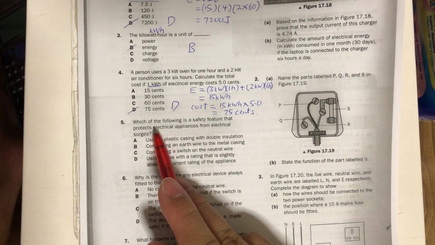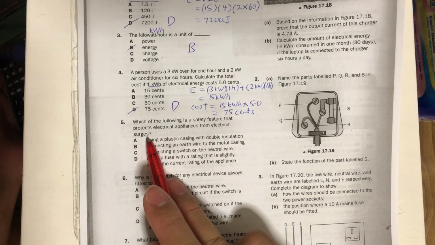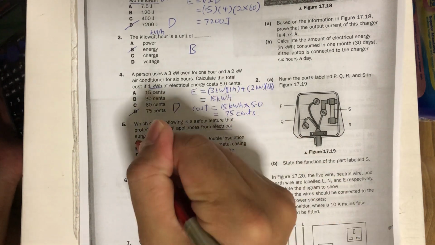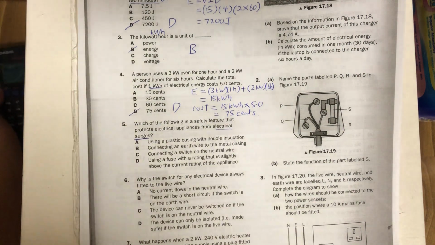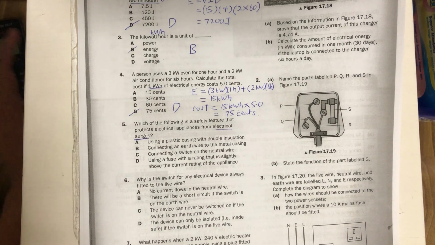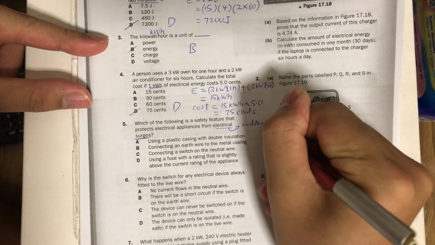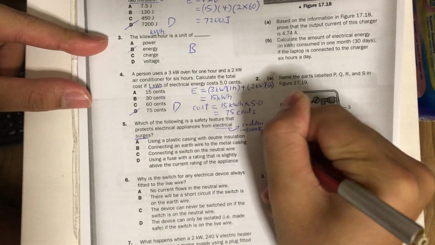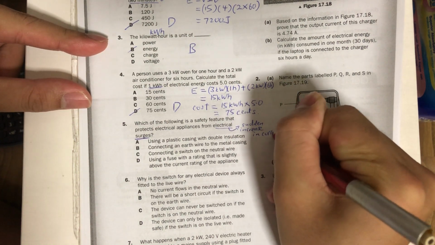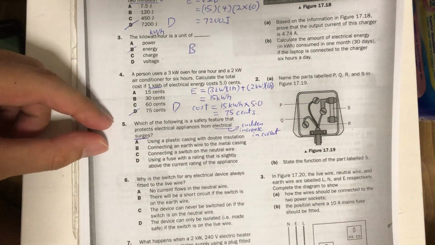Question 5. Which of the following is a safety feature that protects the electrical appliances from electrical surges? Electrical surges, for those who don't know, is just a point in time in the use of electricity when there is a sudden increase in electrical current. So we are actually talking about a sudden increase in current.